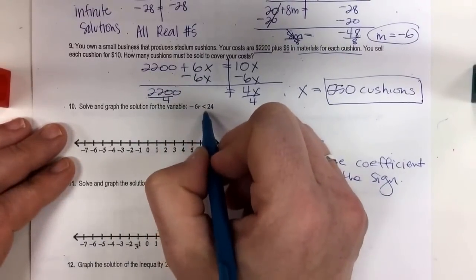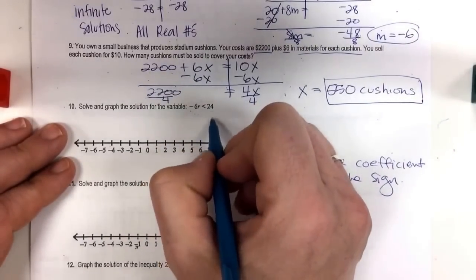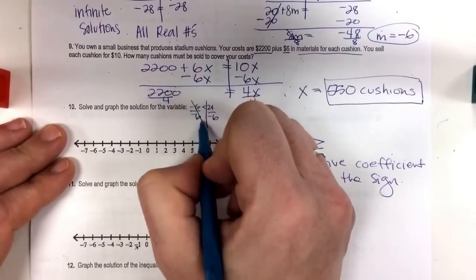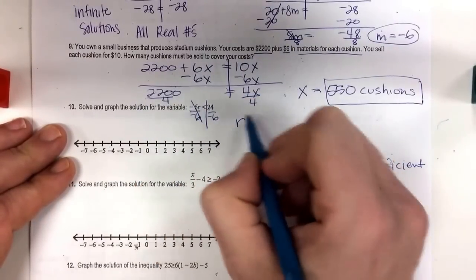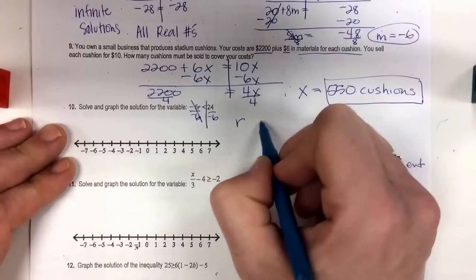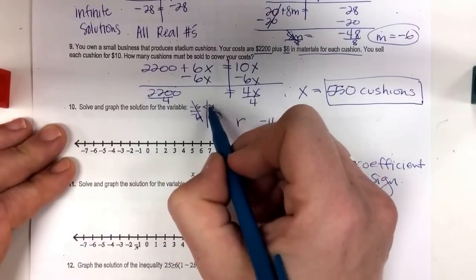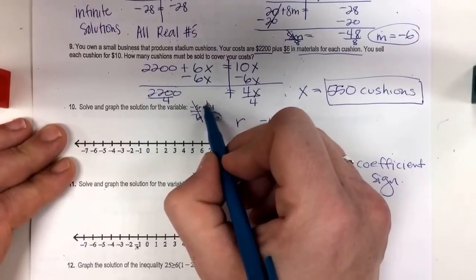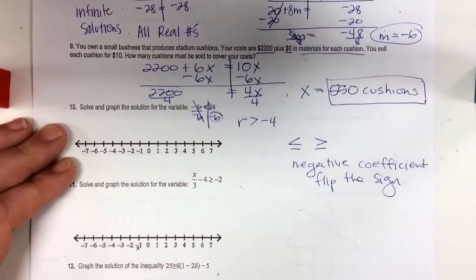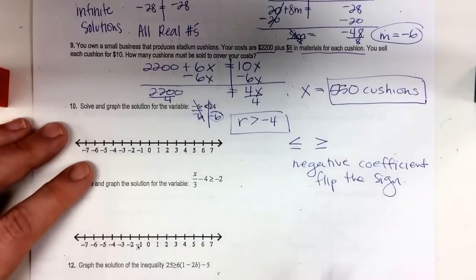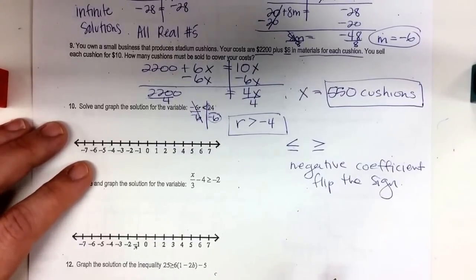So I have problem number 10, which is negative 6r is less than 24. So I'm going to divide by negative 6. R, and 24 divided by negative 6 is negative 4. However, since it was a negative 6 that I divided by, I'm going to flip my inequality. Instead of being a less than, it's going to be a greater than. So my solution is r is greater than negative 4. So any value greater than negative 4.